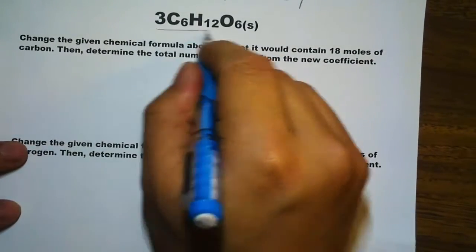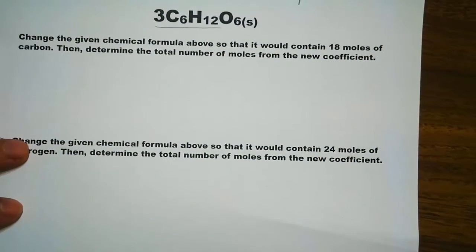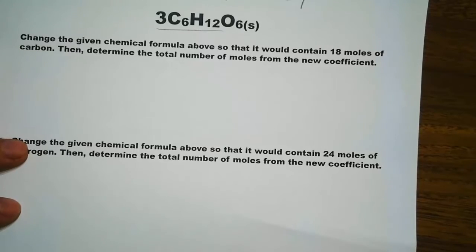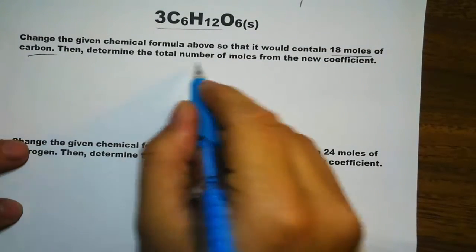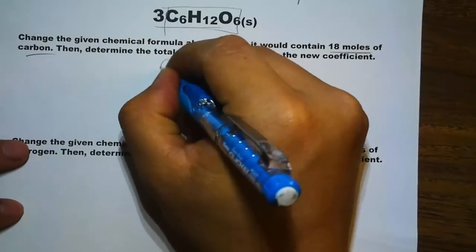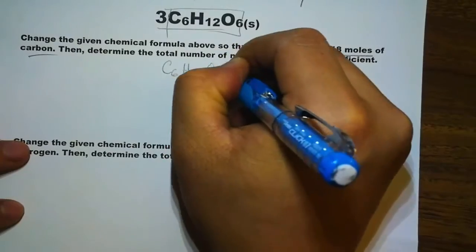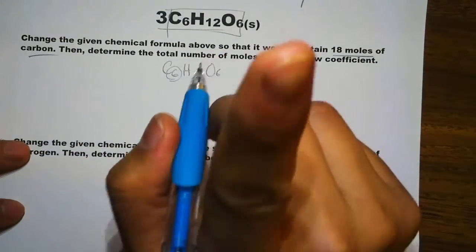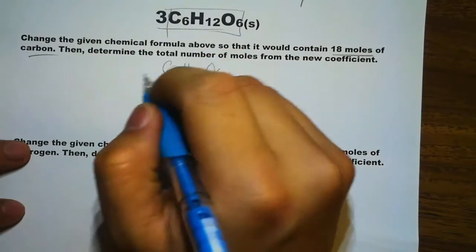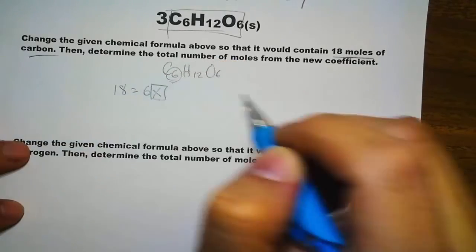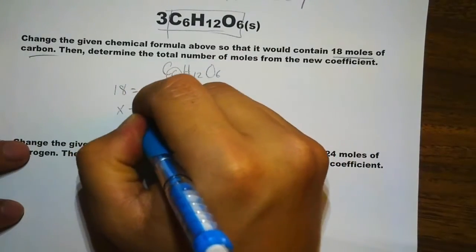Now look at this chemical formula. It doesn't look complicated. Well, it does look complicated, but it's actually pretty easy. Change the given chemical formula above so that it will contain 18 moles of carbon, and of course, determine the new total of moles. So this is the substance, C6H12O6. And I want 18 moles of carbon. Here's carbon. Each of them has 6. So how many more do I need? If I want 18, 6 times X, what is that X going to be? Of course, X is going to be 3.